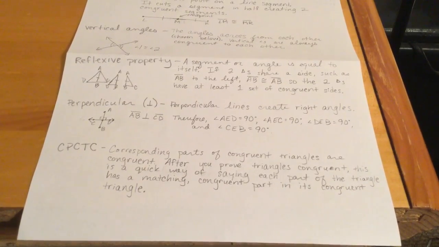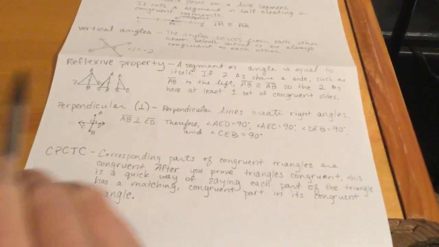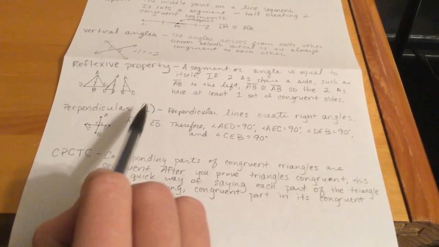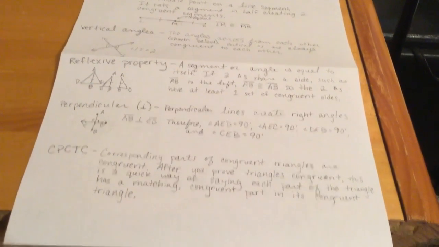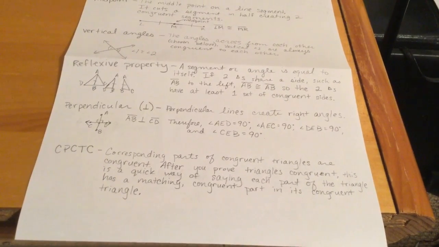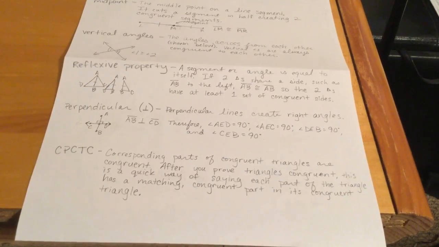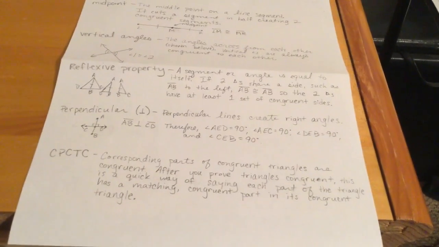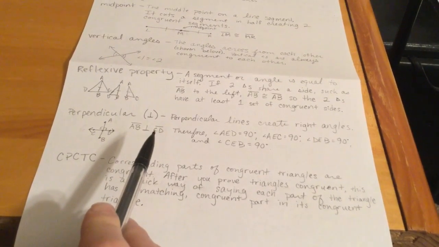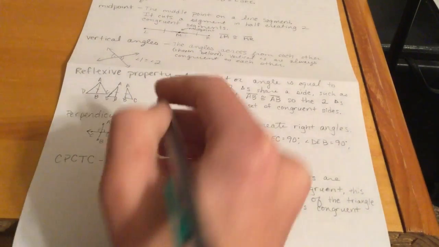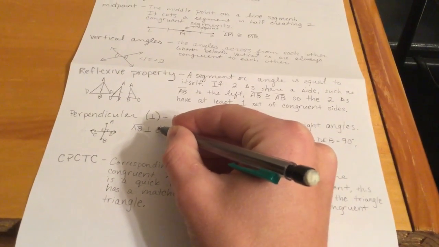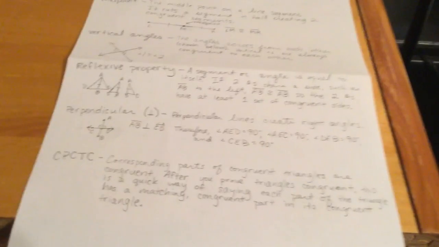Next I have perpendicular. Remember that upside down T? That is the shorthand way of writing perpendicular. Perpendicular lines create right angles. Now they don't just have to be lines, they can be segments or rays as well as lines. So over here on our left, it says segment AB is perpendicular to CD. And I should change that. This should be line CD. We see in the picture that it's line CD.